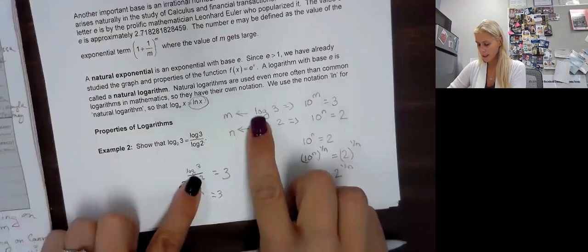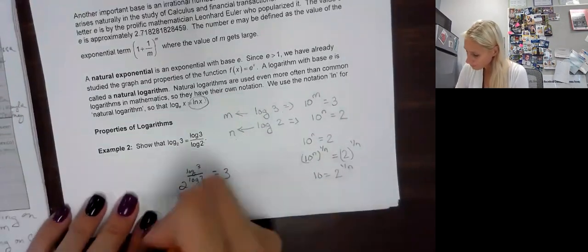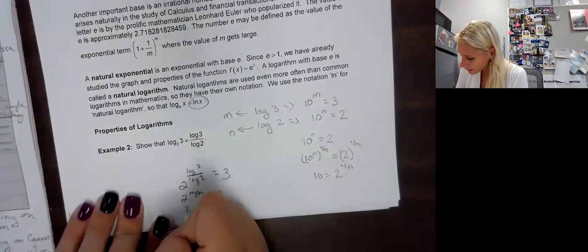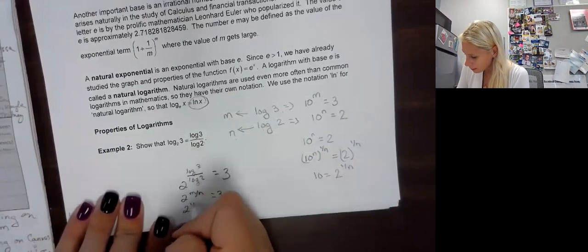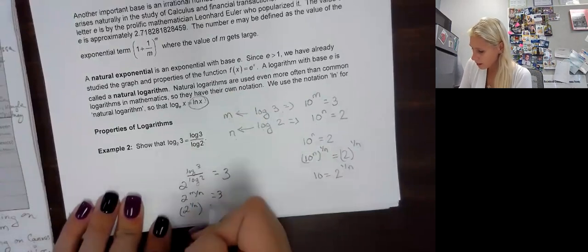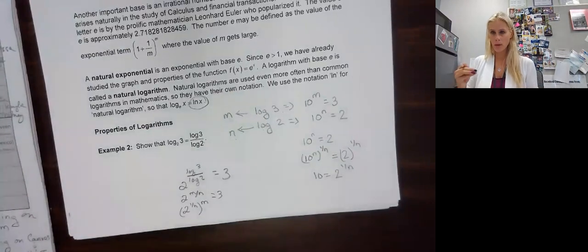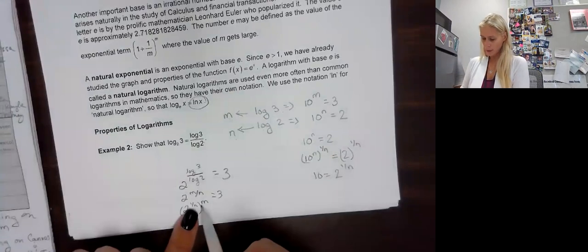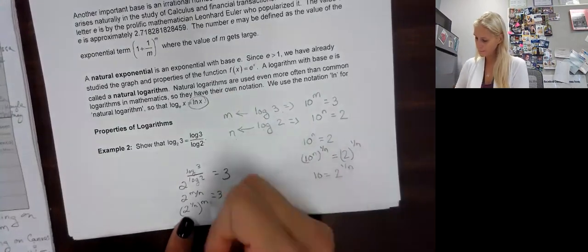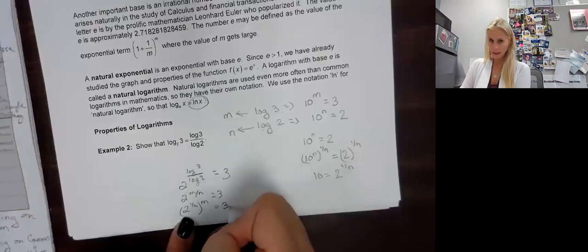Because I defined that as m, defined that as n. Okay, so let's take this apart. Let's go 2 to the 1 over n times m, right? Because remember, power to power, we multiply. So if I wanted to separate the power to power, I would just separate it as numerator, denominator. And that equals 3. Remember, we're proving that it equals 3.